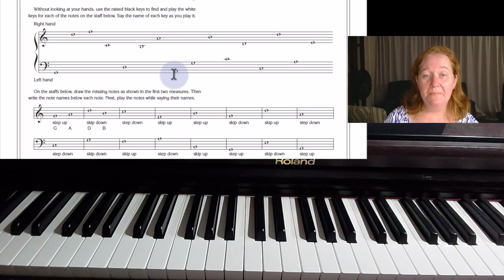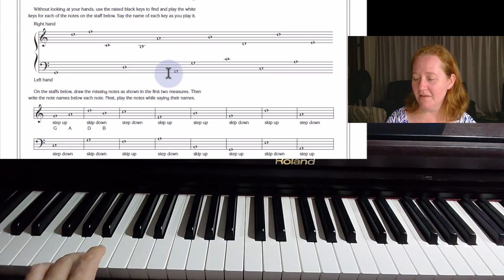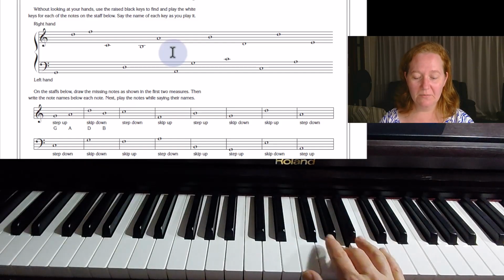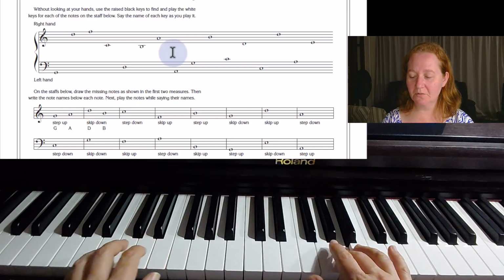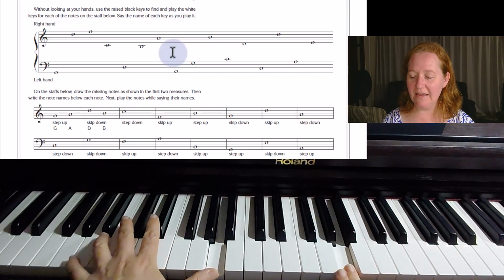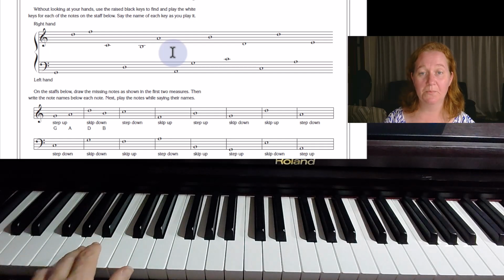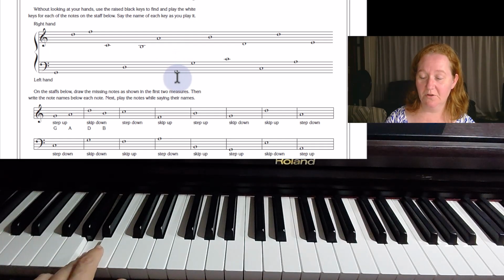And then we come down to the bass clef, and the rhyme for the spaces is All Cows Eat Grass, so that's A. Just like we had the A over here between the top two black notes, there's another A, and here's another A over here. And it's this bottom A down at the bottom of the bass clef which is going to be played there.